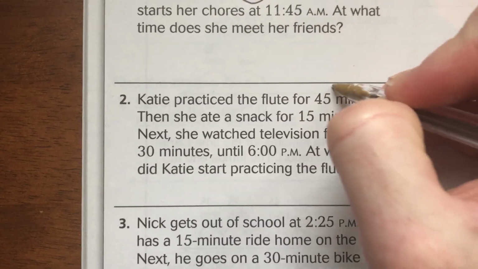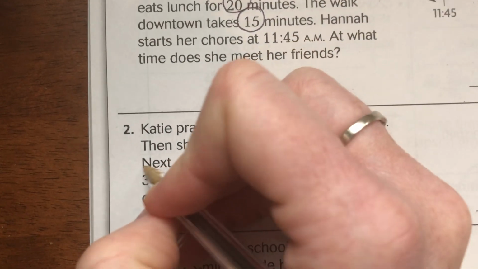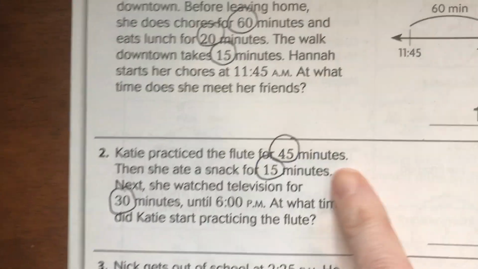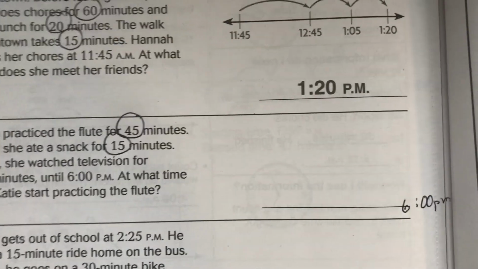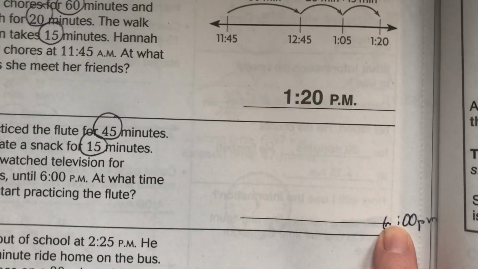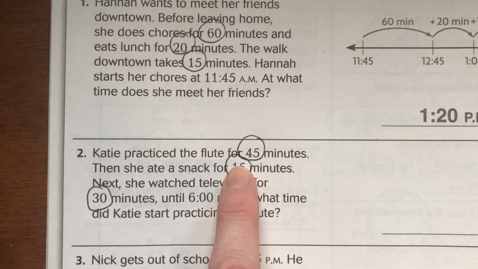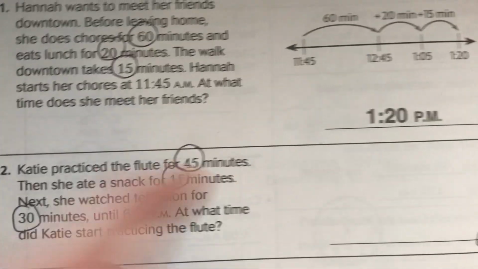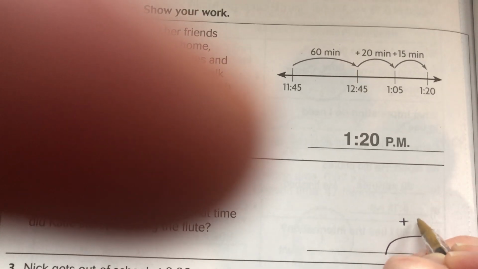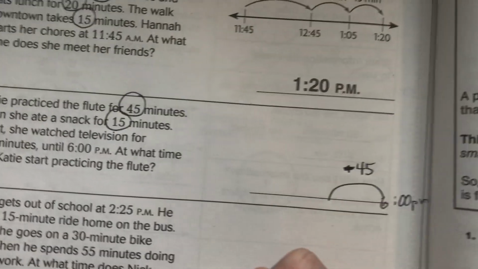And now let's take a look at what we have going on here. She practices for 45 minutes. She eats for 15 minutes. And she watches TV for 30 minutes. So we have 3 different time intervals we have to account for. Okay, since we're starting at 6 o'clock, we have 30 minutes, 15 minutes, and 45 minutes. Now, I'm going to look at the 45 minutes and say, I'm going to start with that. So, oops, I'm sorry, it shouldn't be a plus. It should be minus 45.